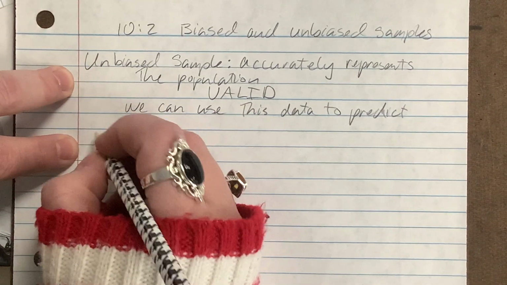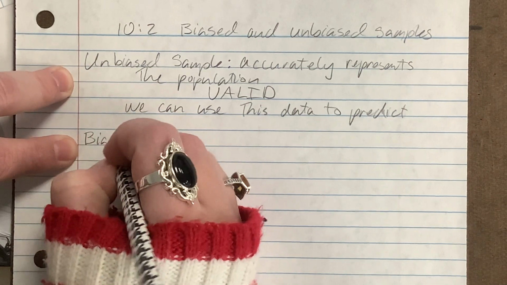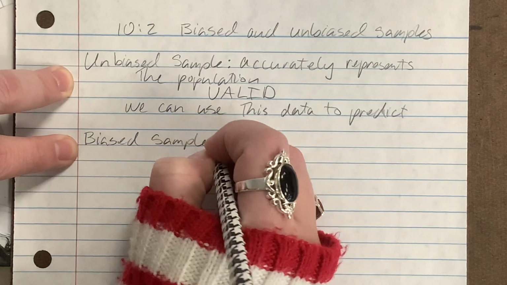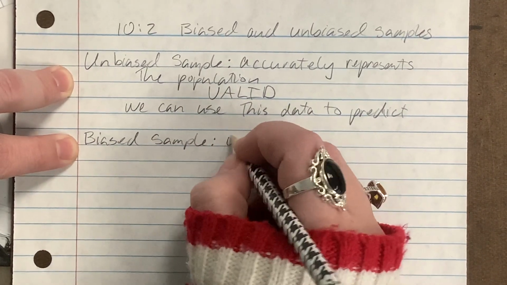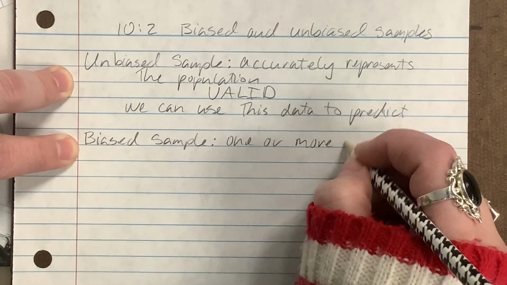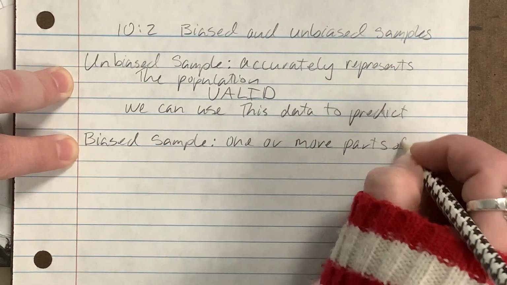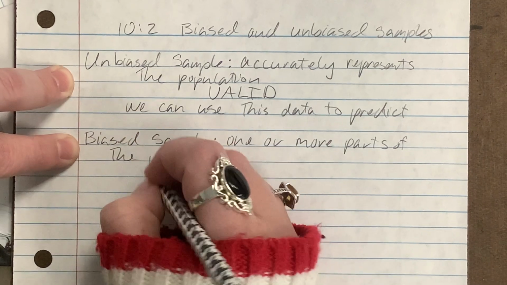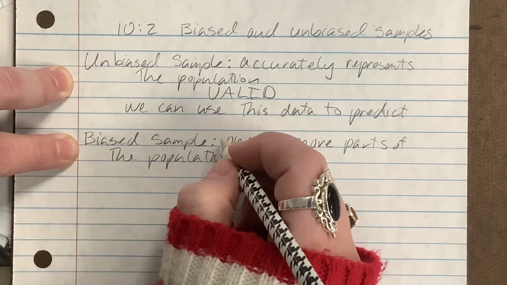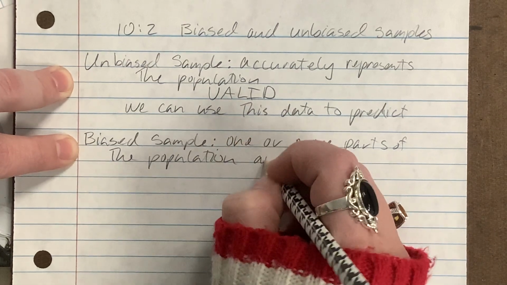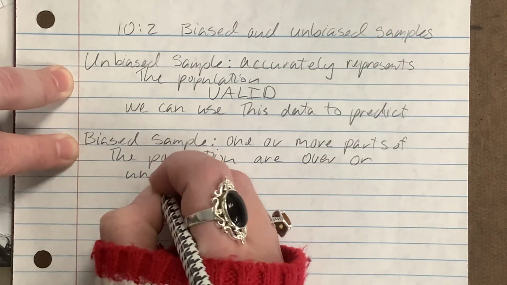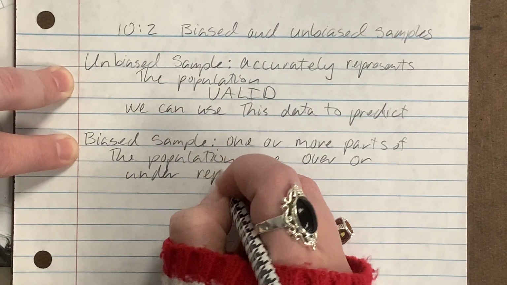Okay, next up we've got biased. A biased sample, one or more parts of the population are over or under represented.